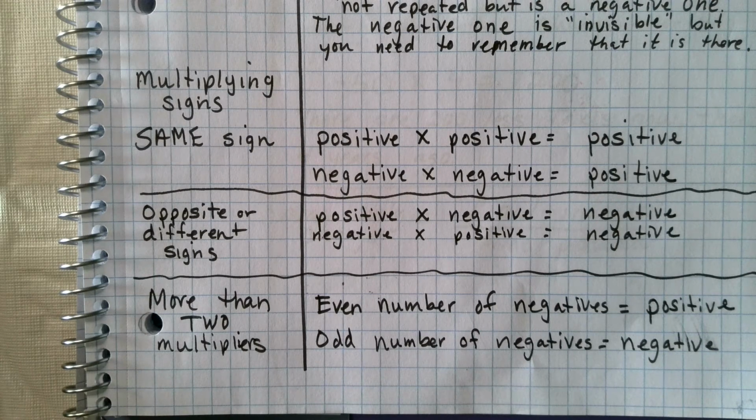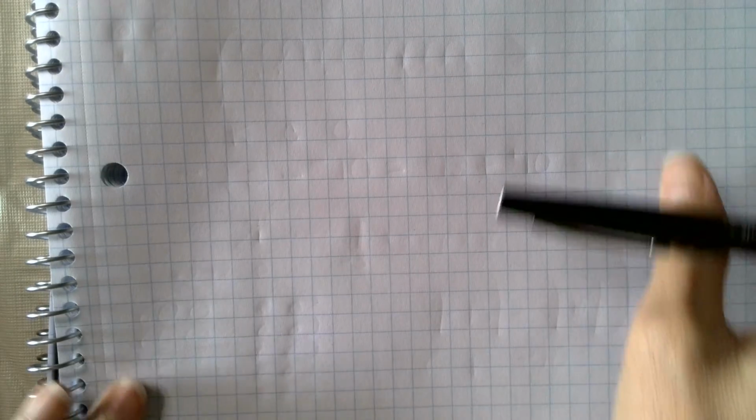So let's go ahead and do a couple of sample problems right here. Let's do a couple sample problems to see how well we're doing with multiplying integers.